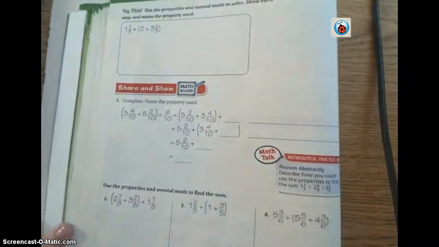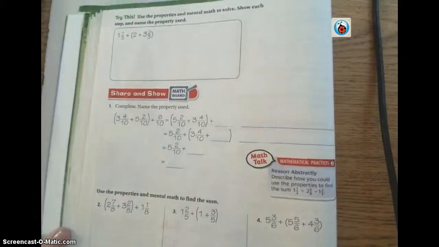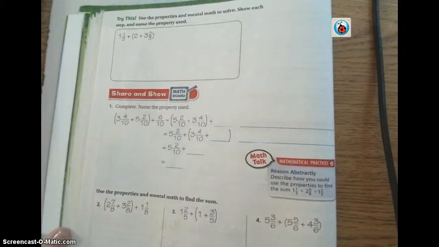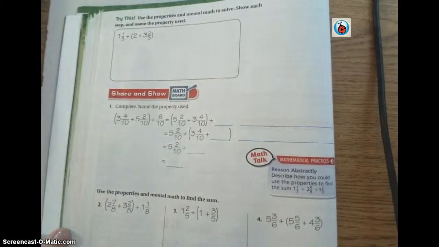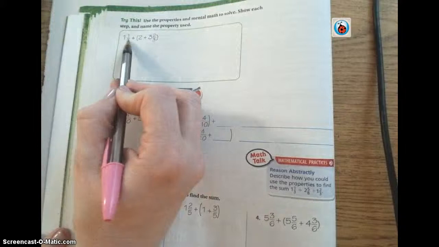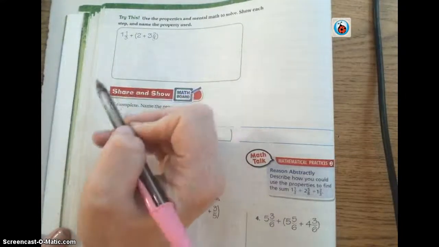Okay, so now if you turn the page, you're at the try this. You're going to use the properties and mental math to solve. So show each step and name the property that you use. So you're actually going to write the properties out to the side. Okay, so first we have 1 plus 1/3 plus 2 plus 3 2/3.